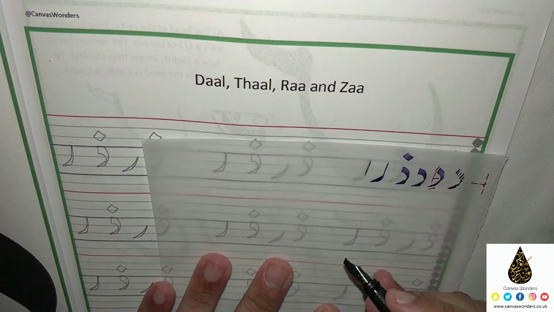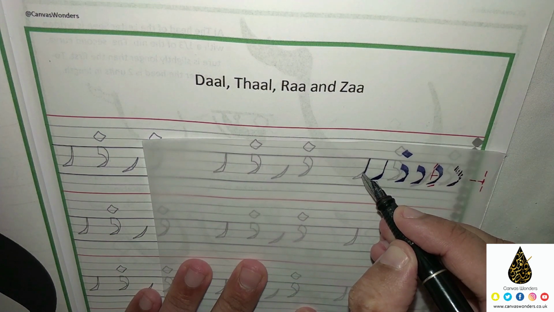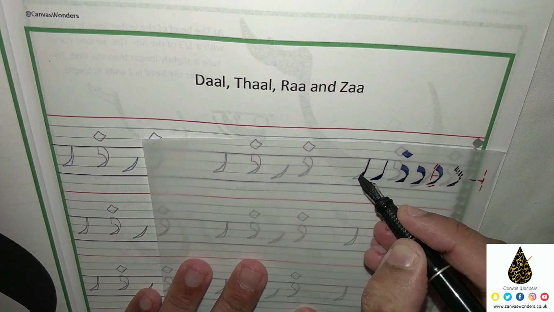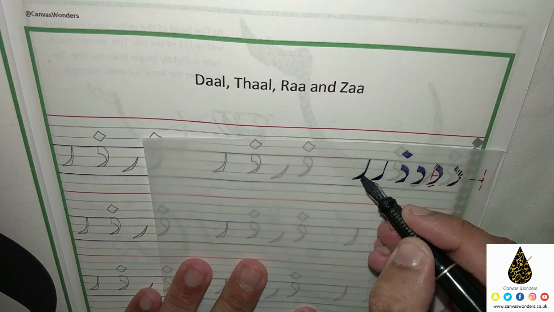With almost a straight nib, bring the pen down and start curving it in the middle like so, and then fill in the foot of the Ra if needed.